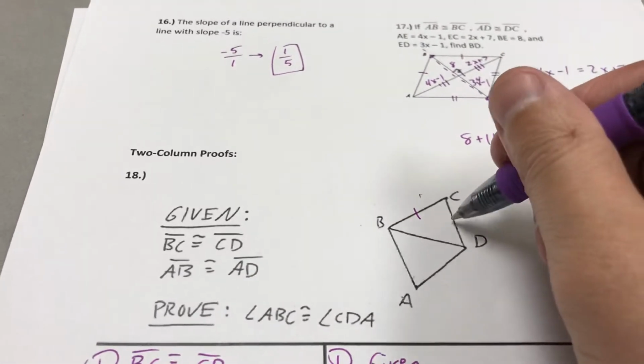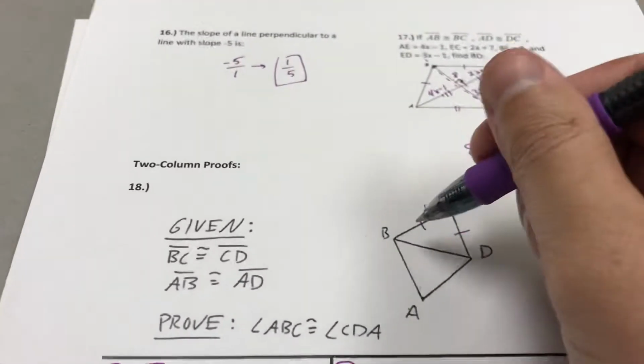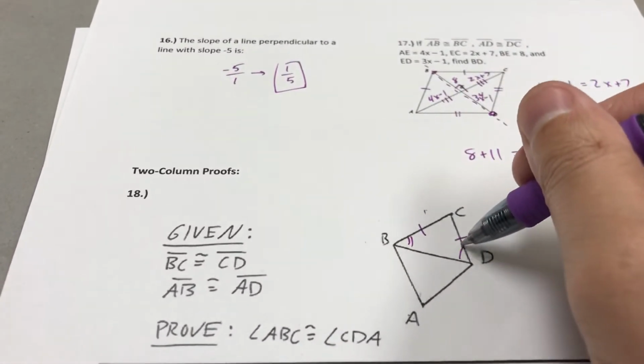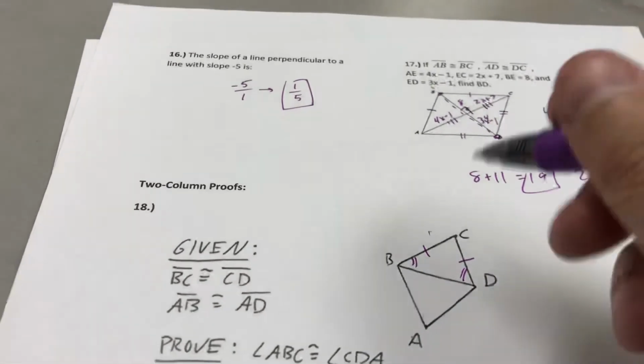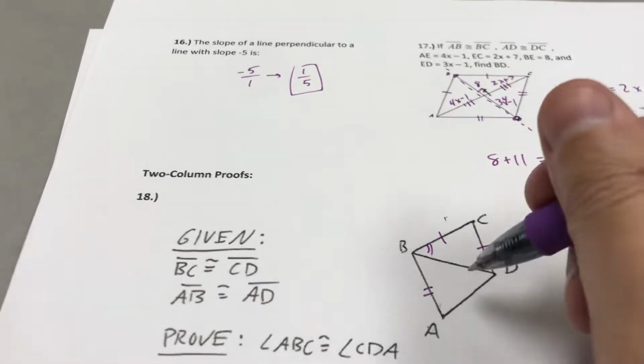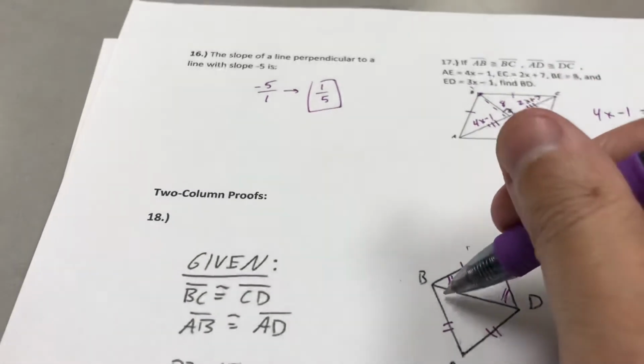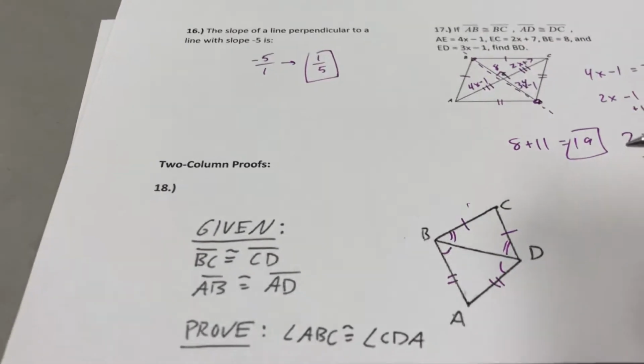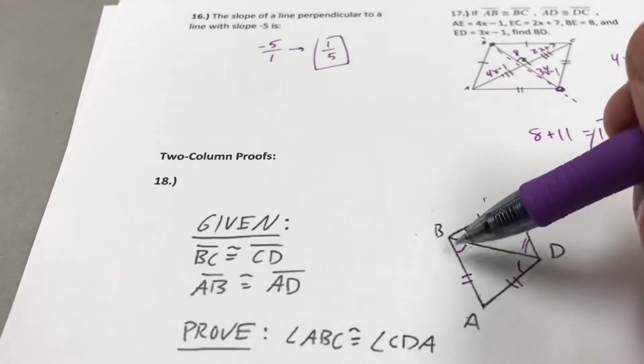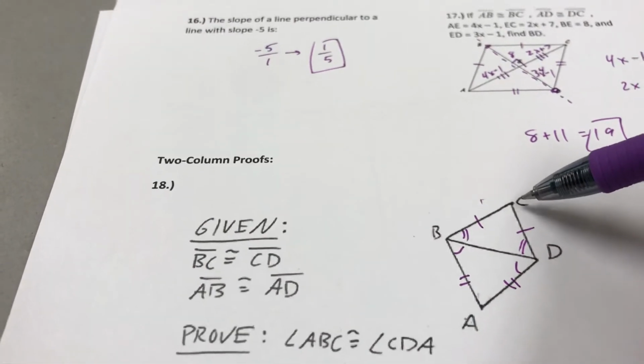BC is congruent to CD. Oh, look, it's an isosceles triangle, meaning this angle is going to be congruent to that angle. And then AB is congruent to AD. Oh, look, it's an isosceles triangle. That angle is going to be equal to that angle. And look at this. We want to prove that ABC is congruent to CDA.